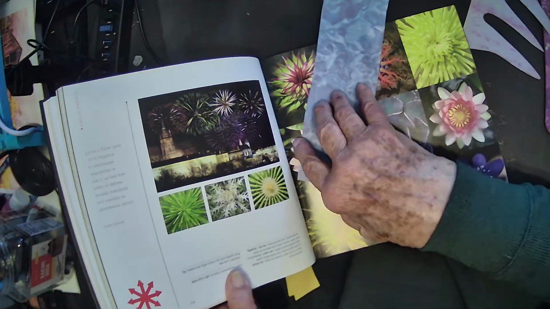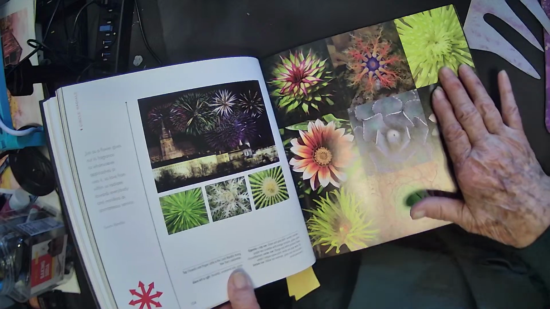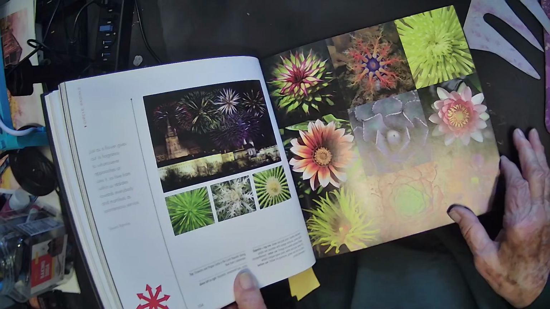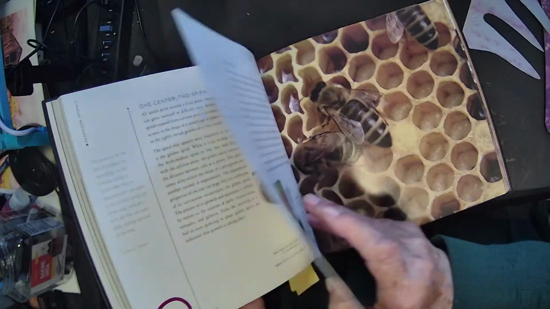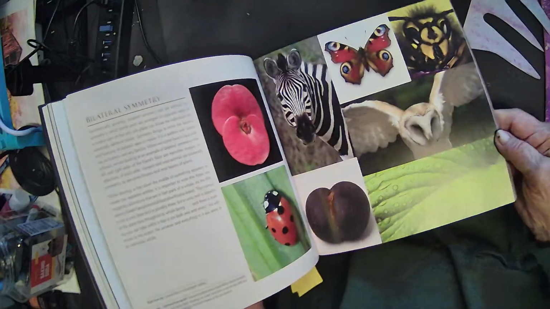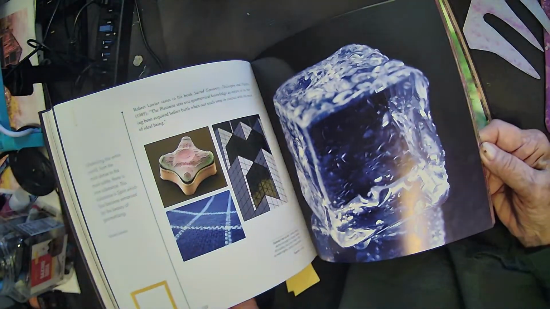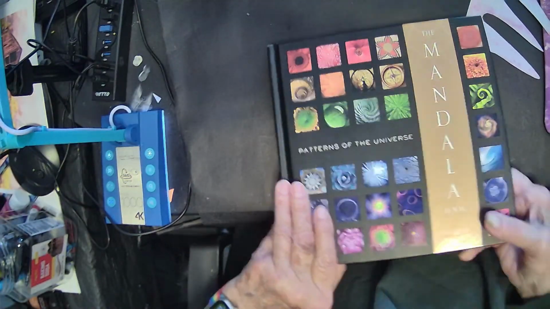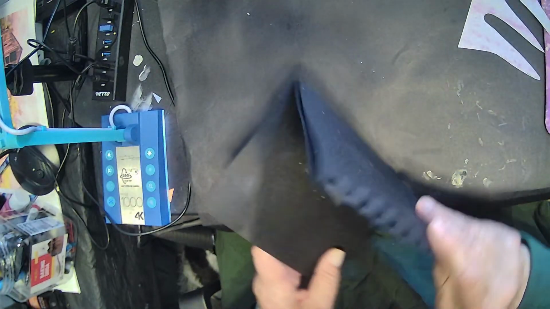And here's a whole page of different things that people have done, mandalas that represent these flowers. Isn't that gorgeous? And there's the honeybee, the circles and the honeybee. They're all called mandalas. They all come with creating circles. So we're going to put this aside, and I'm going to show you what I'm using for my mandalas.